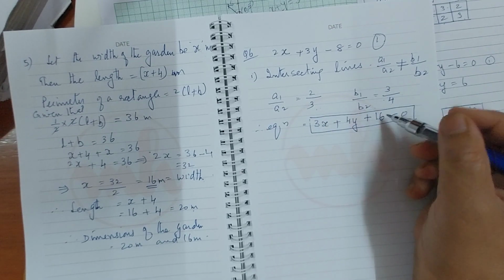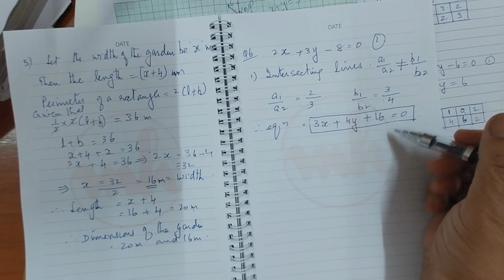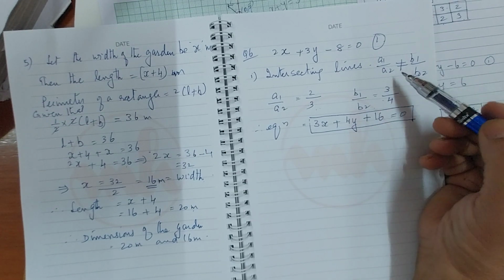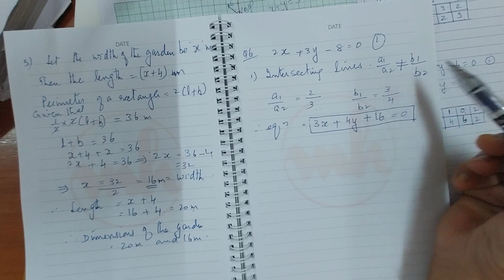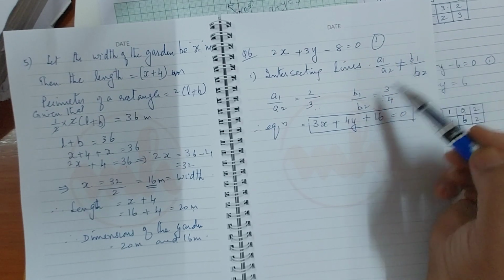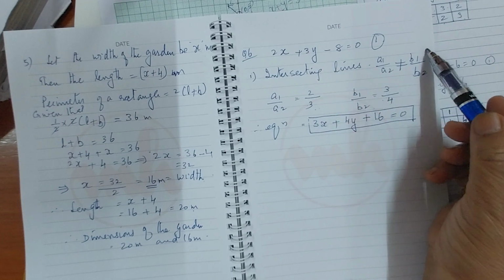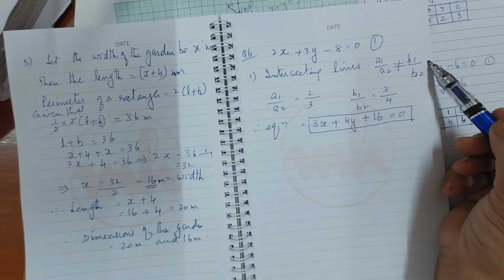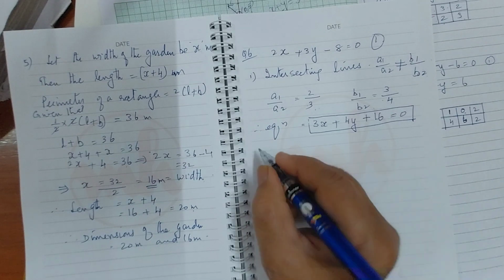So this is another equation. You can take any equation. It's not necessarily the same equation. You can give any other value for A2, any other value for B2. Only condition is that when we compare the ratios, A1 upon A2 should not be equal to B1 upon B2.